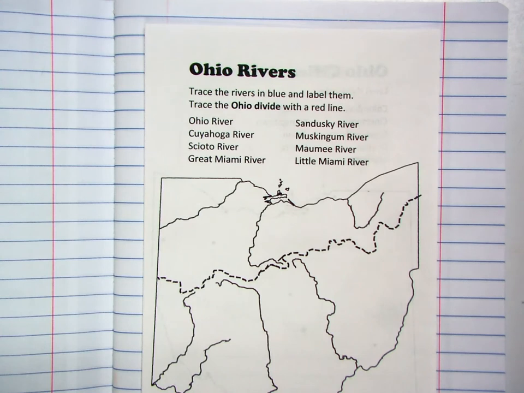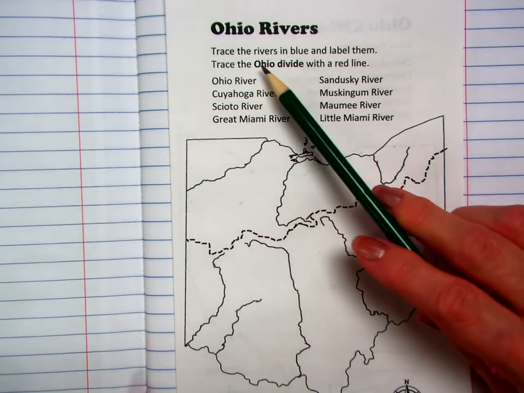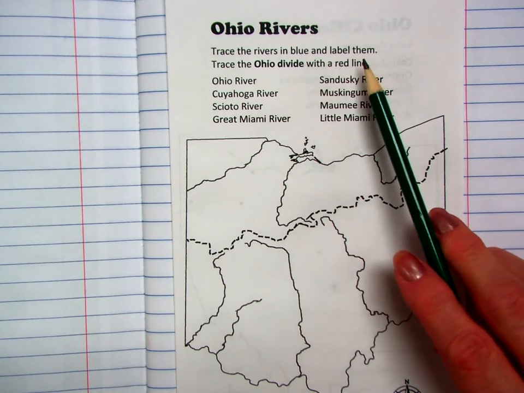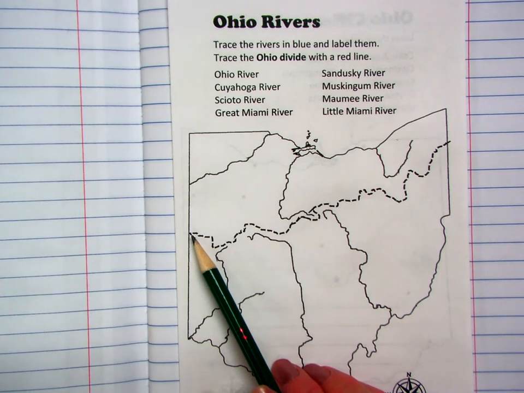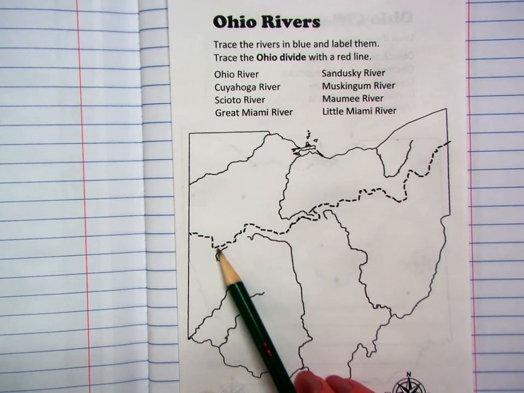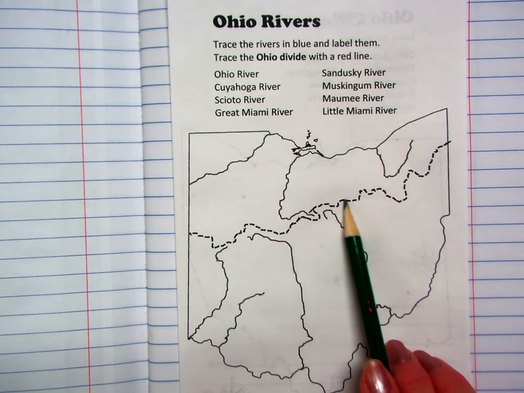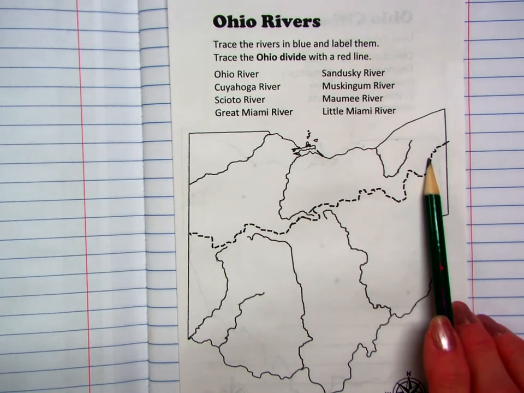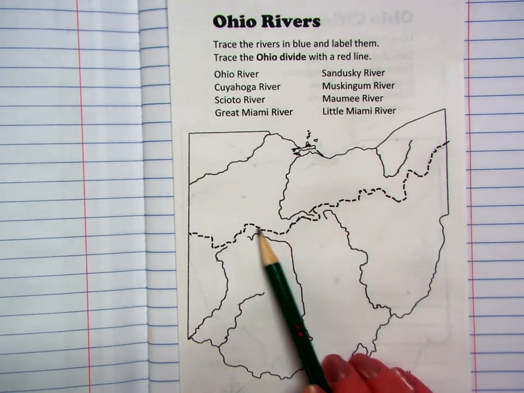Okay, next, on this page, it says, trace the rivers in blue and label them. Trace the Ohio Divide with a red line. Now, the Ohio Divide is this dotted line. So you're going to use a red colored pencil, and you're going to trace this dotted line that goes across here in red. It goes all the way across. Make your red line follow along this dotted line as closely as you can. This is the Ohio Divide.